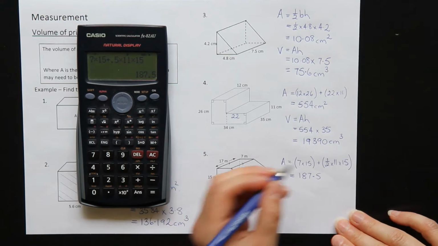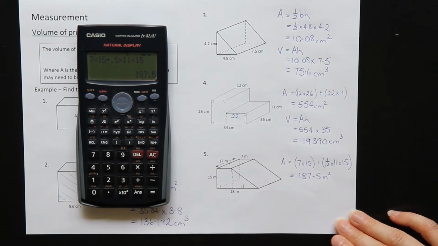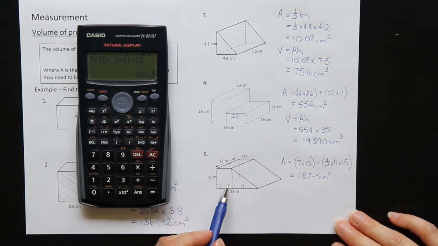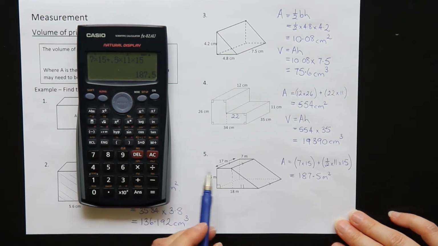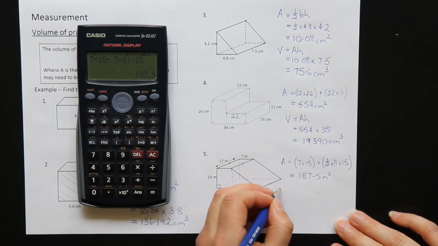187.5 meters squared. Now, alternatively, you could have also seen that this was a trapezium, okay, not your standard looking trapezium, and you can't actually see the parallel sides, but we could have used the trapezium formula to get that answer as well. Alright, let's continue with the volume.